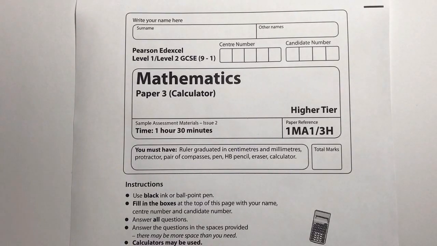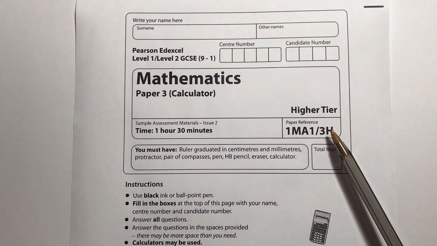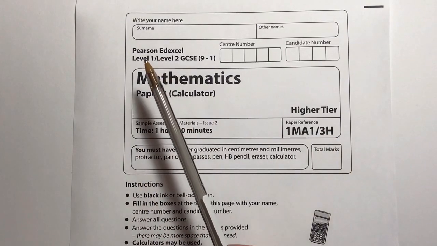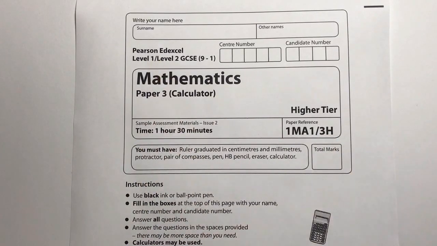Hi, this is the third playlist in the series where we're looking at past papers. This particular paper is the higher tier calculator paper, and it's paper 3. Now you can follow it if you download the link. It's the Edexcel version. If you download the link in the description below, that'll give you the opportunity to have a go at each of the questions.